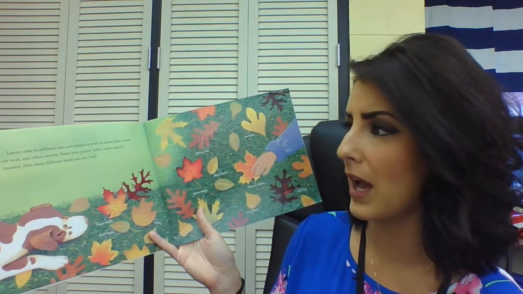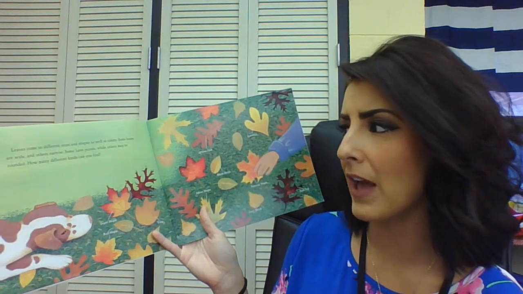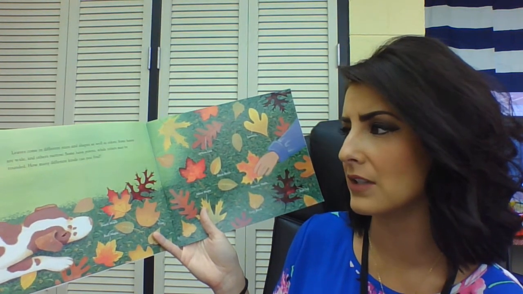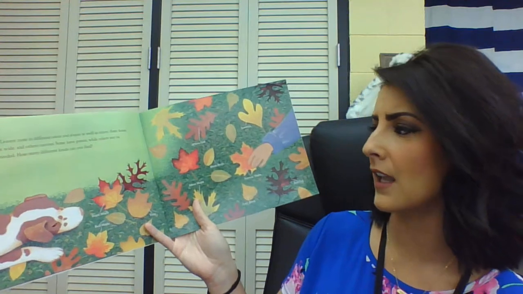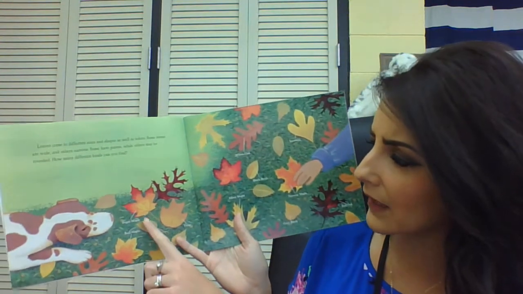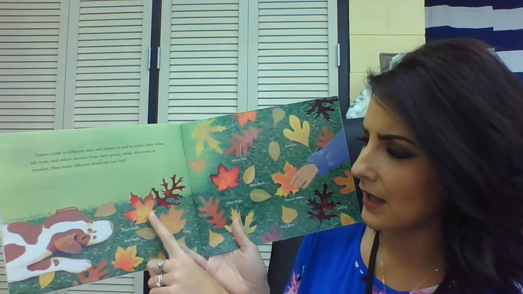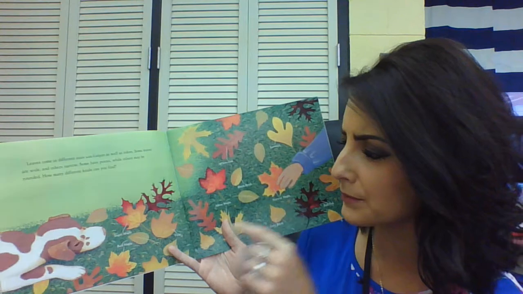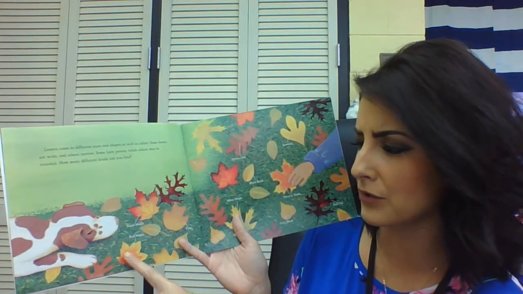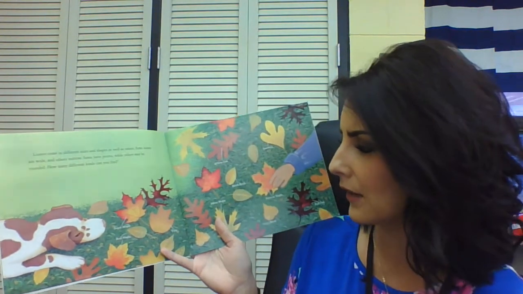Some leaves are wide and others narrow. Some have points while others may be rounded. How many different kinds can you find? And then if you take a look, this is a sugar maple. So if you see a leaf that goes from yellow to orange to bright red on the tips, that's a sugar maple. A red maple starts out orange and then goes to yellow.